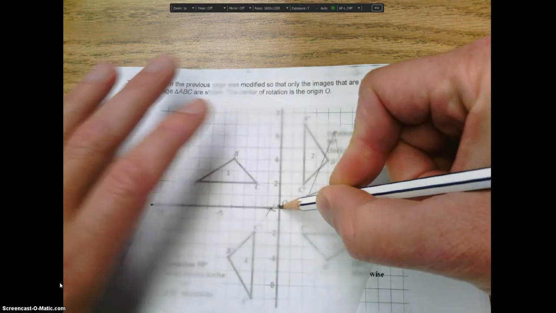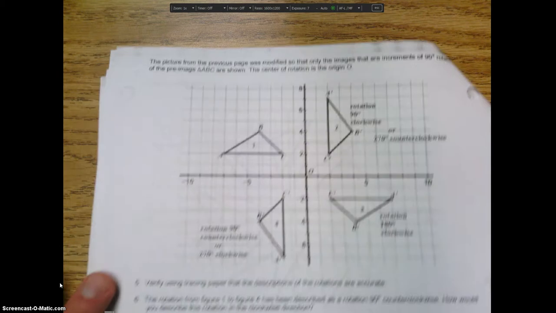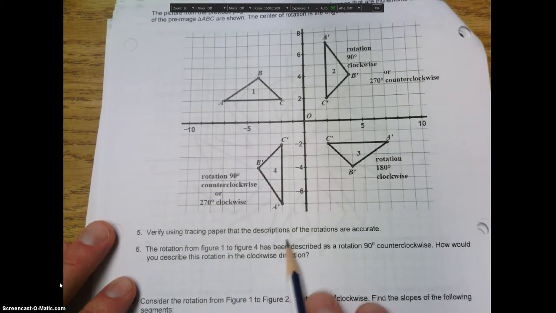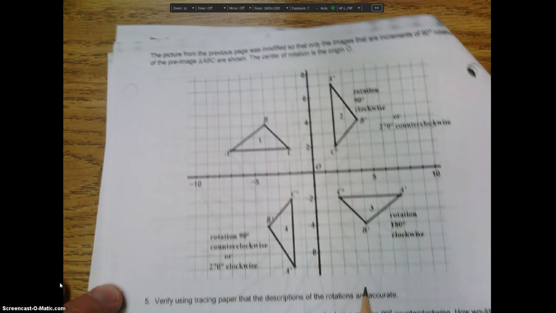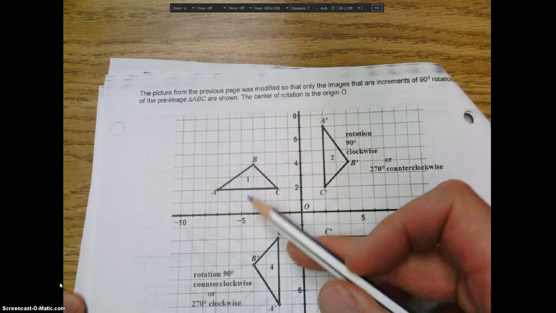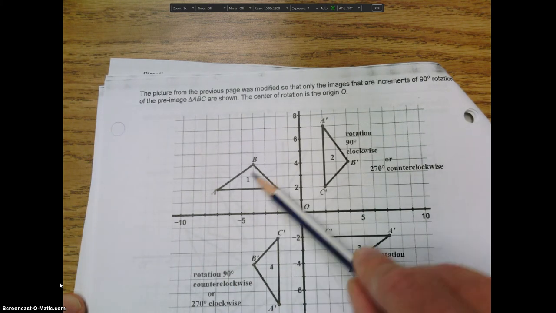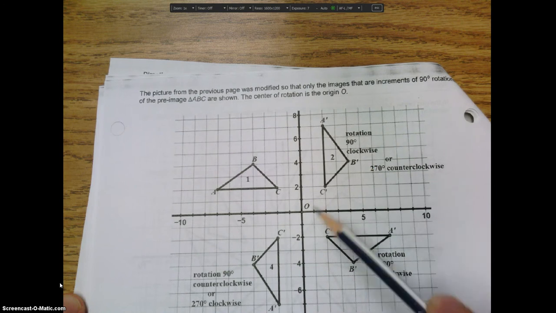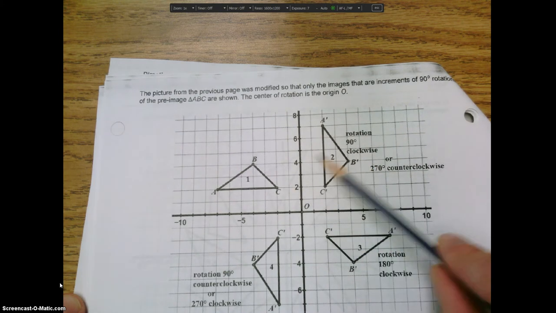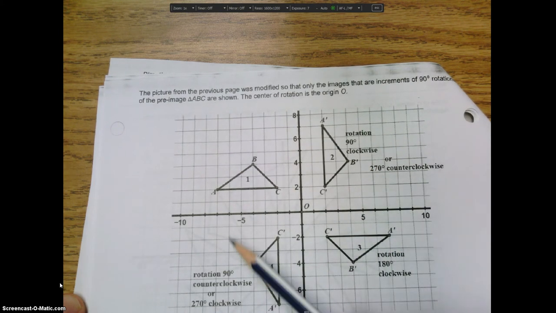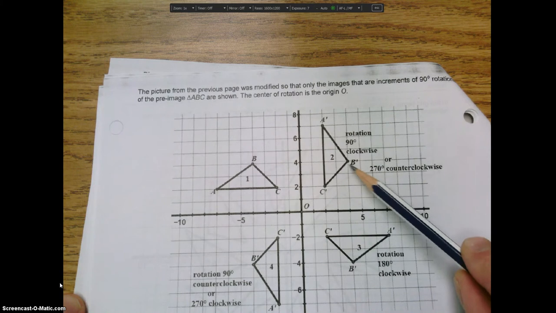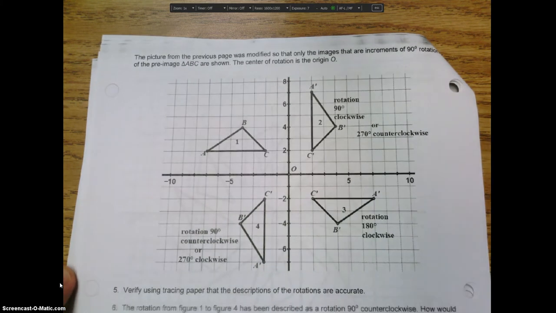And you can actually go the other direction too. So verify using tracing paper that the descriptions of the rotations are accurate. And we did that. This is 90 degrees counterclockwise. This is 90 degrees clockwise. And again, depending on which direction you go, it can be 90 degrees clockwise, or if you went the other direction, it'd be 270 degrees counterclockwise. So the direction matters.